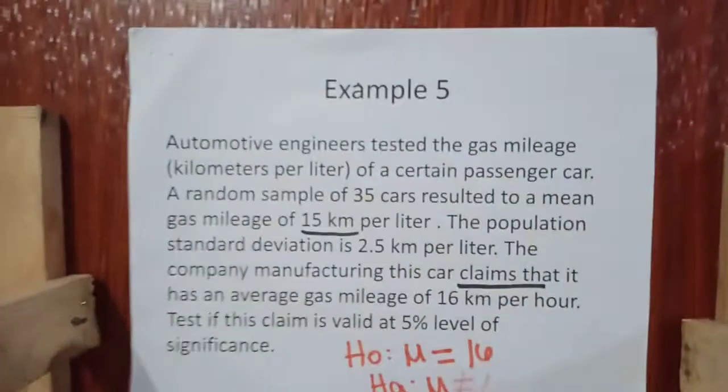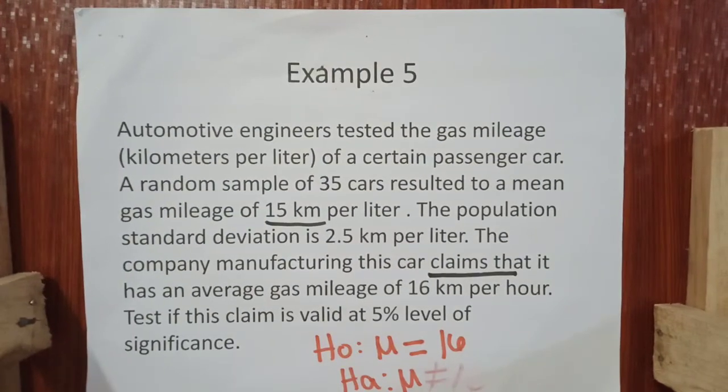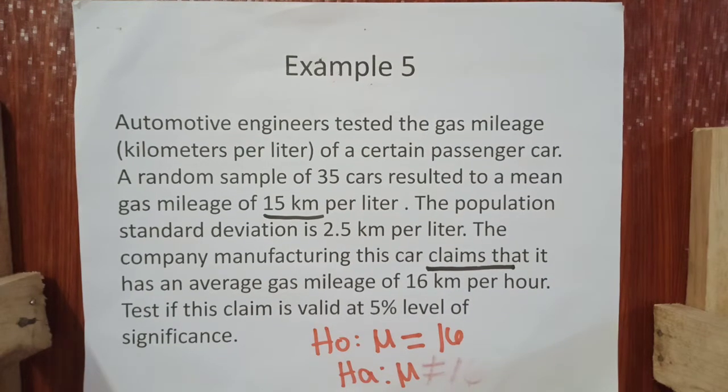Good morning. Ito po ang kasunod sa hypothesis testing step 1. So, consider natin itong problem na ito para sa iba pang mga steps. So, ito yung problem. Automotive engineers tested the gas mileage in kilometer per liter of a certain passenger car.